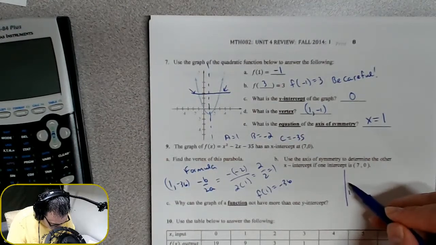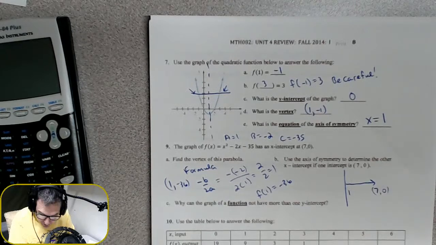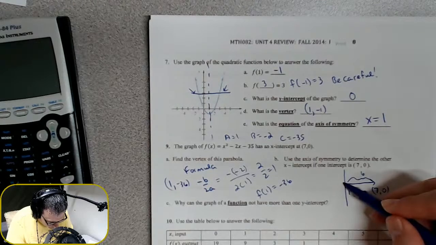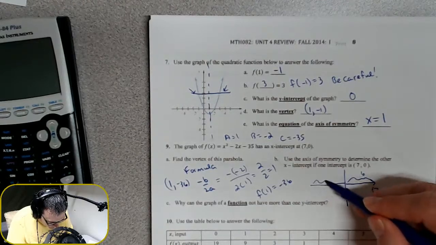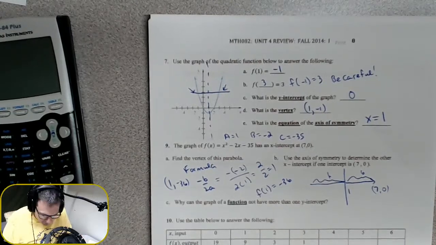1 is the middle. Okay, so if we know one x-intercept is 7, if one x-intercept is 7 this way, take a look. That distance is 6. So the other x-intercept has to be that same distance. That's what symmetry means. The left side and the right side are the exact same thing.